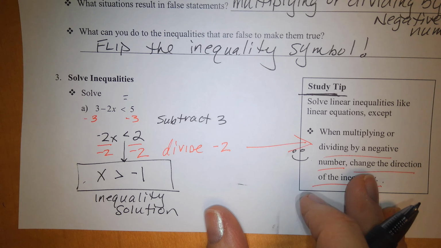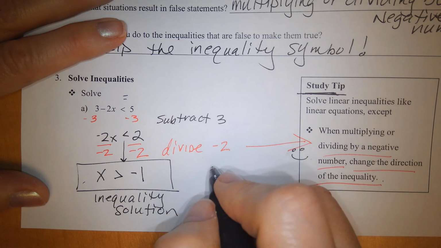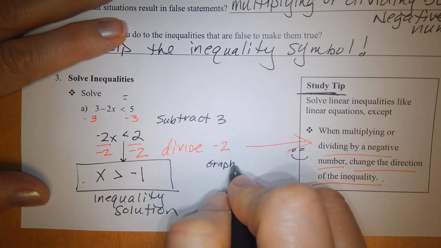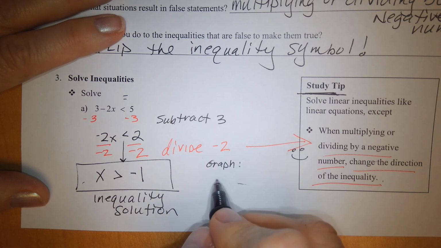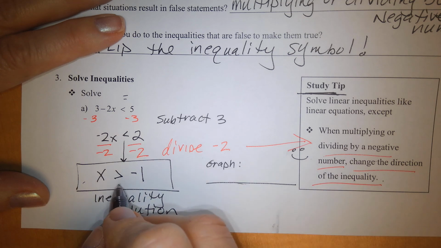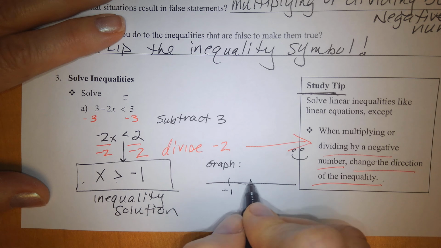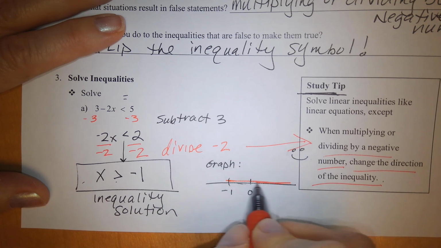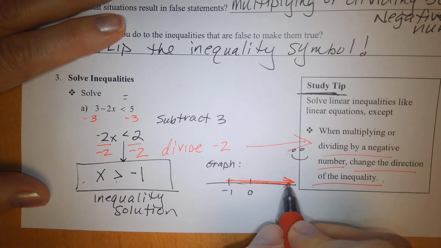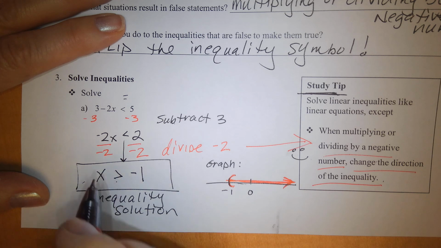Okay. Now the question didn't ask me to do the graph or the interval notation, so I'm going to go ahead and do it anyways. If you were asked to graph the solution set, I would graph this inequality over here on a number line. X is any number greater than negative 1. So here's negative 1. So any number greater than negative 1 would be any number to the right. We will not include negative 1 because it is not underscored.